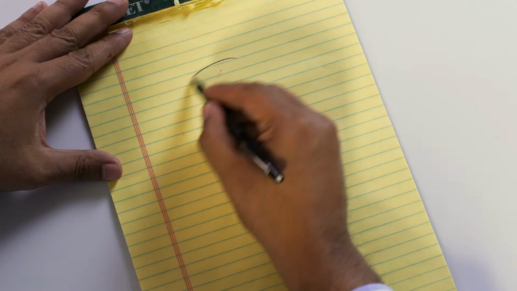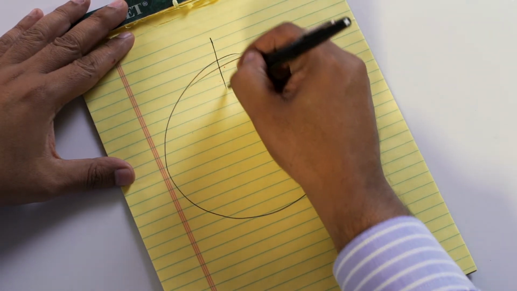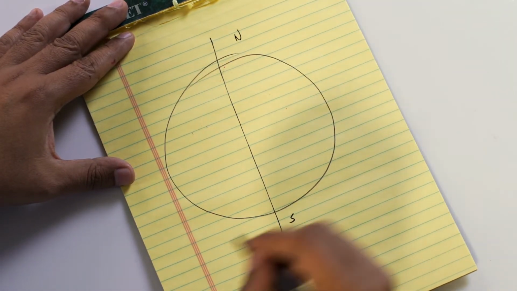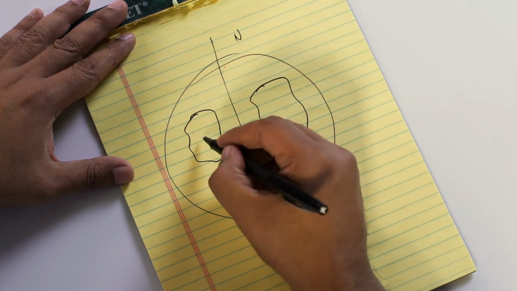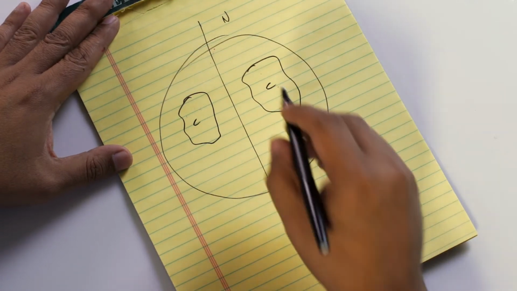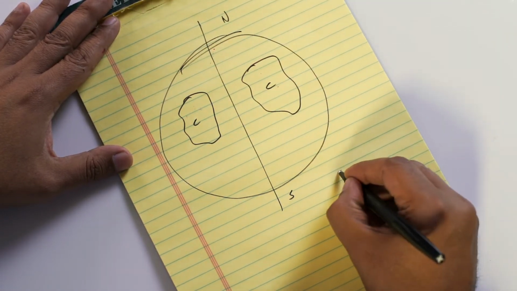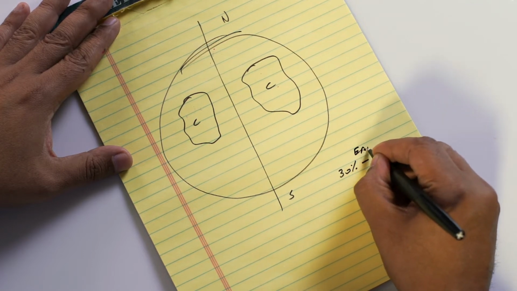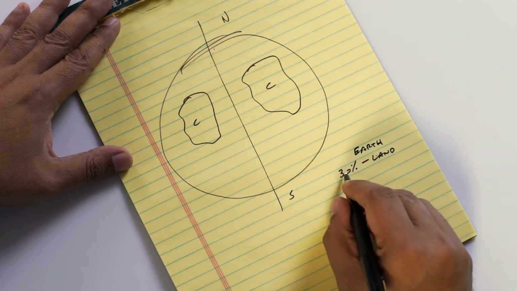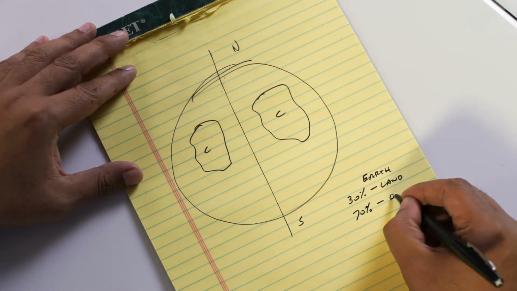If we look at the Earth, we have two poles, the North Pole and the South Pole. We have a bunch of land, which are called continents. 30% of the surface area of the Earth is land. This is undisputed. This is not a number that I made up. This is established by fact. 70% of the surface area of the Earth is ocean.